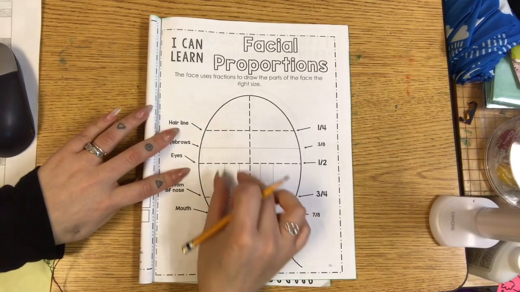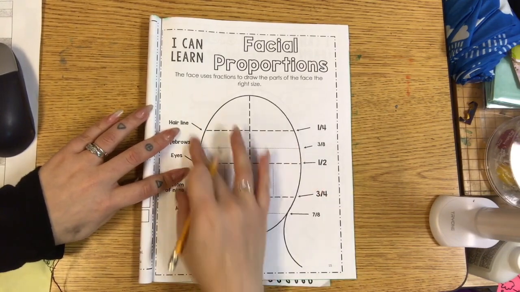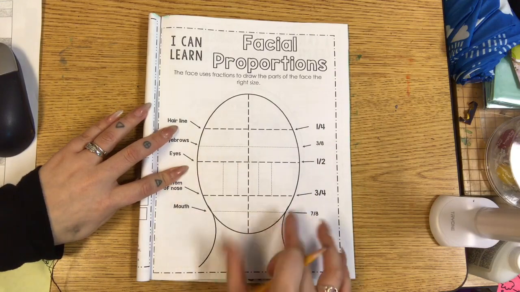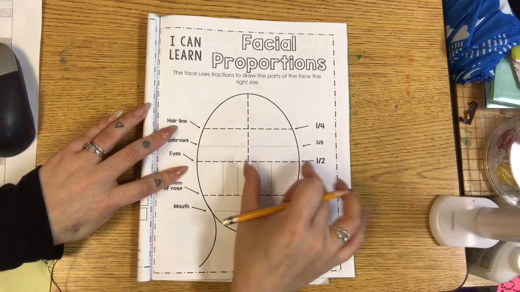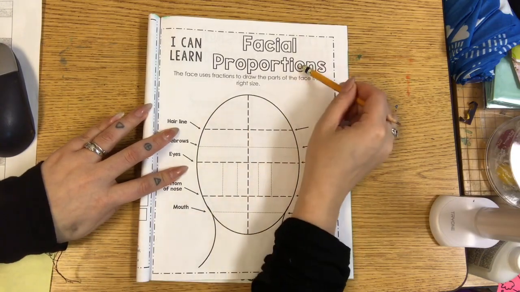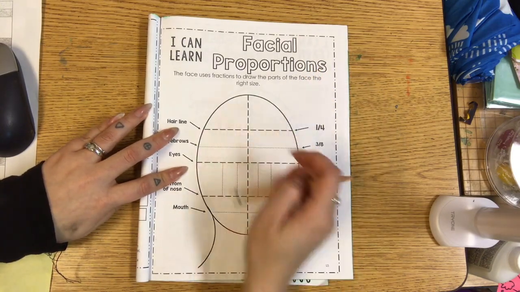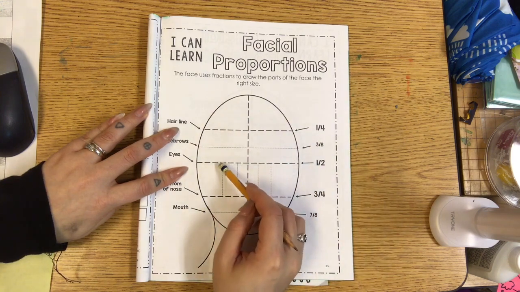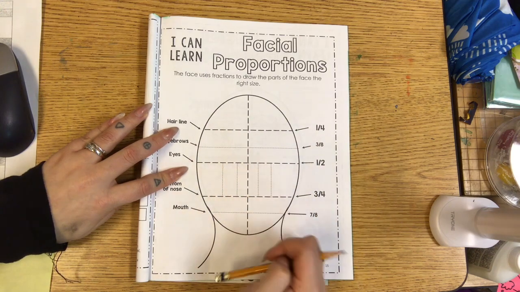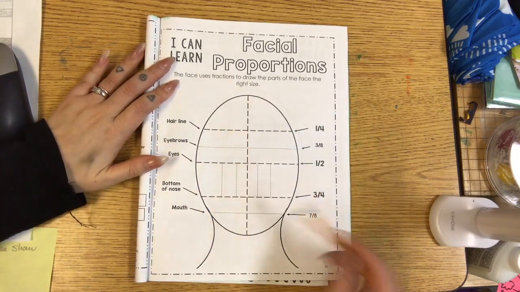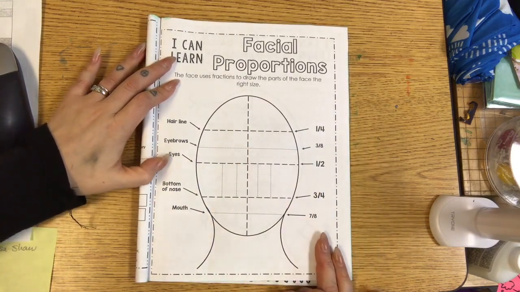Proportion is the size of something compared to the overall size. So for example, comparing the size of the eyes to the size of the head. That is proportion. You're comparing the sizes to figure out how big it is. So facial proportion means to learn how to draw things inside of the face using the correct sizes and location where to put them. So there is this map right here in your 3rd and 4th grade art workbook.